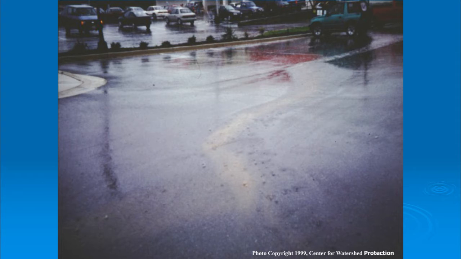Here's a photograph of an impervious surface parking lot, and you can see the water is starting to build up and run off the parking lot. In this case, it's already carrying a little bit of sediment with it. So a good example of stormwater.